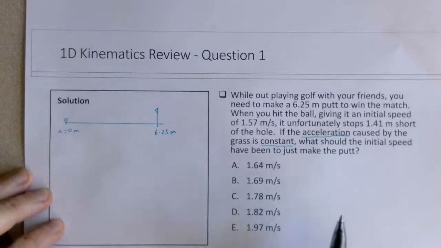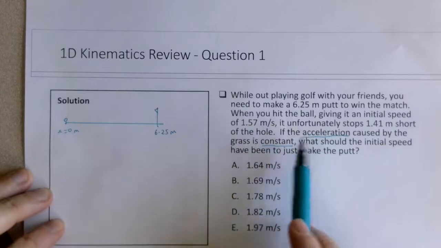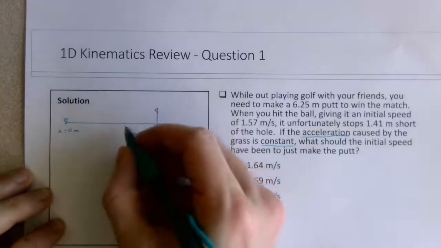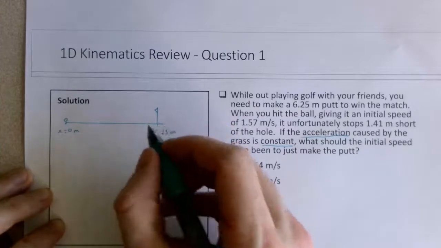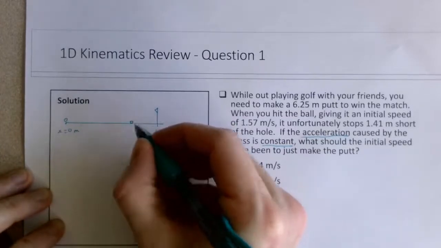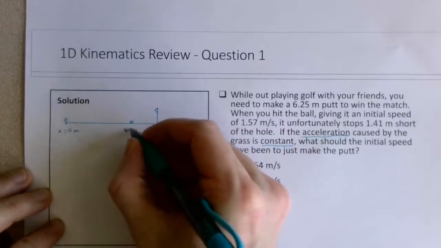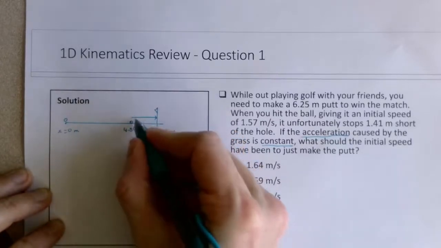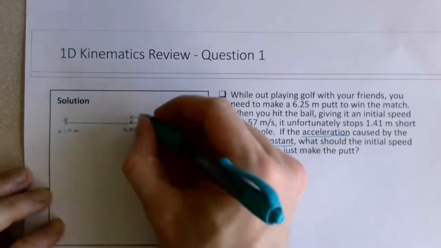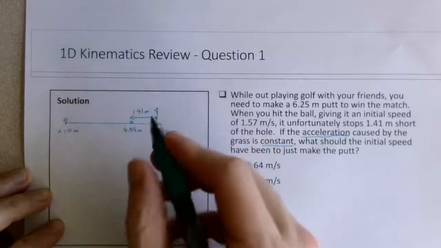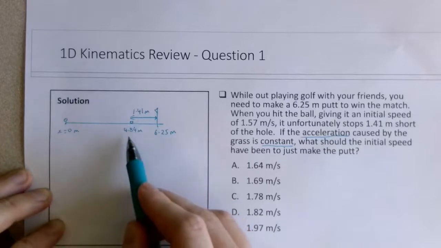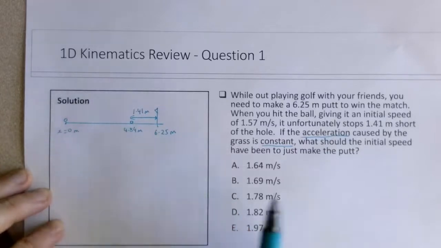The ball ends up 1.41 meters short of the hole after the first hit. So that's just 6.25 minus 1.41, which will leave us at 4.84 meters.